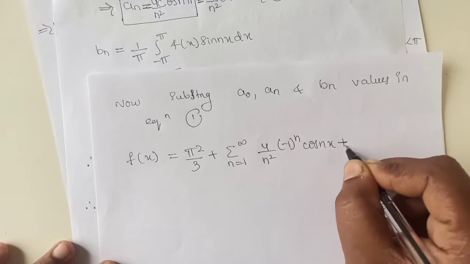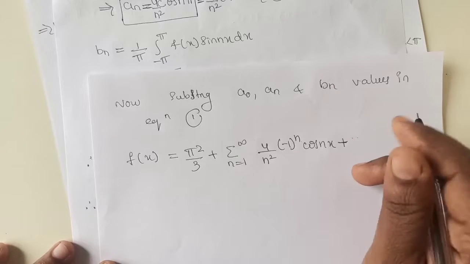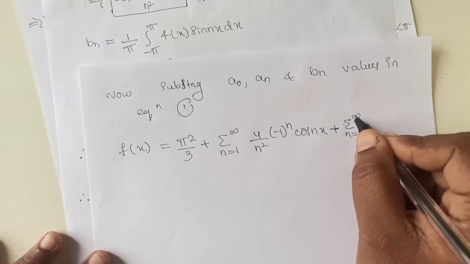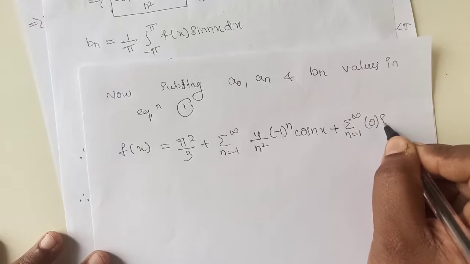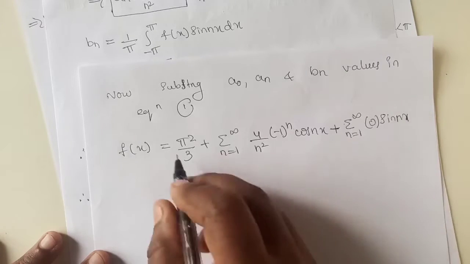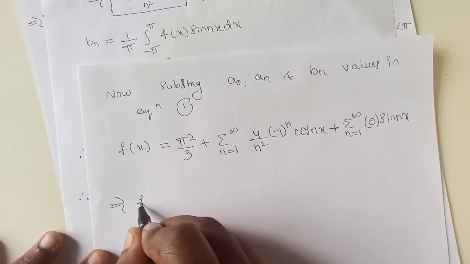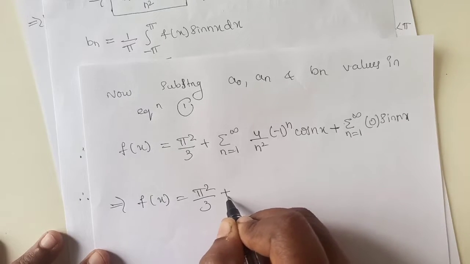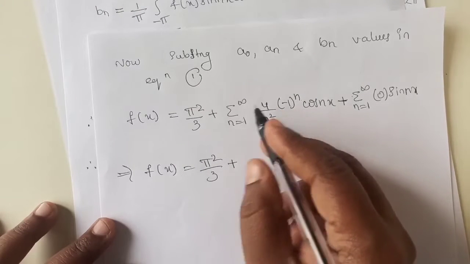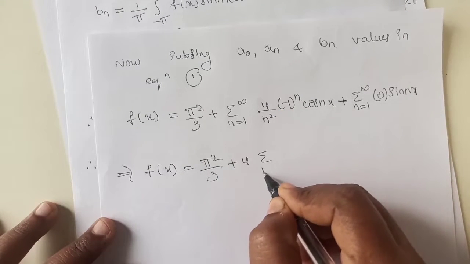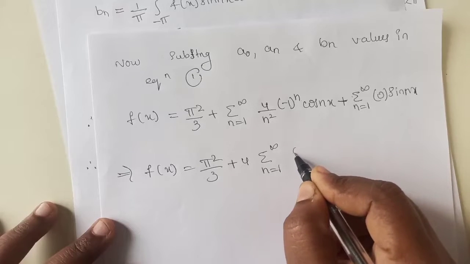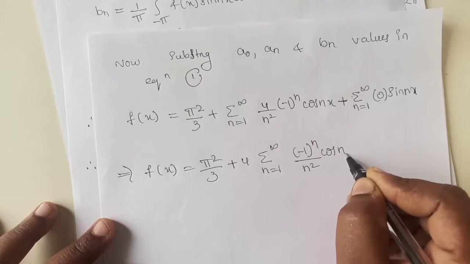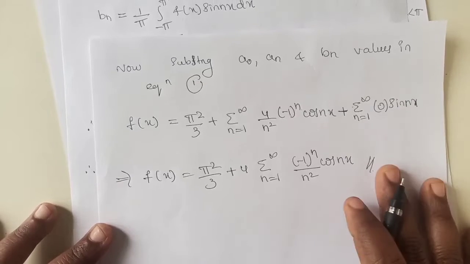So here plus we get 0 because bn value is equal to 0, or you can write it as summation n equals 1 to infinity, bn value is 0 into sin nx. So simplifying this one we get f of x equals pi square divided by 3 plus, we can take this 4 outside, 4 summation n equals 1 to infinity minus 1 power n divided by n square cos nx, which is the required Fourier series.